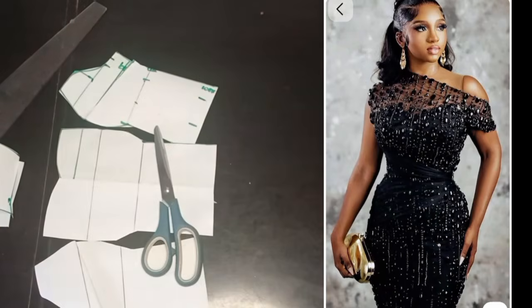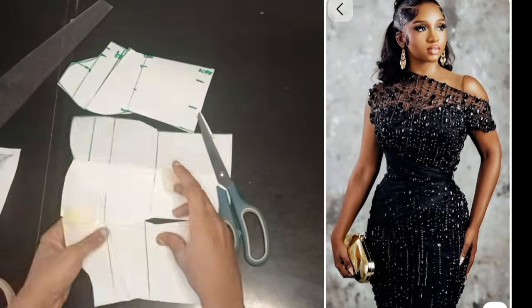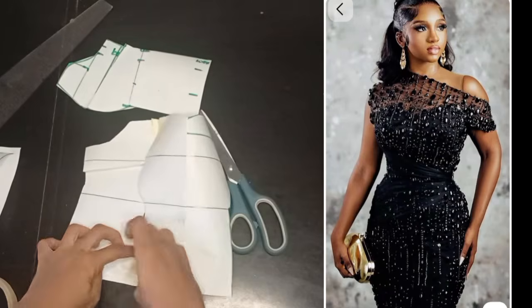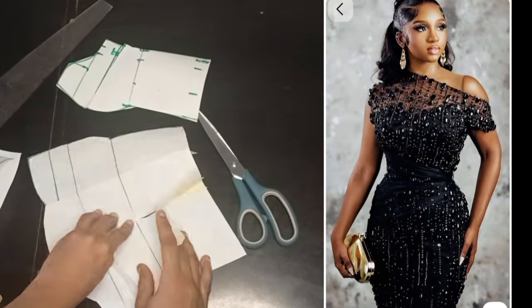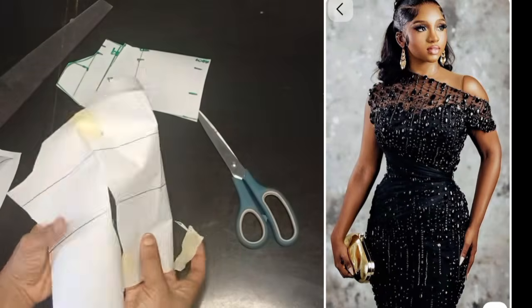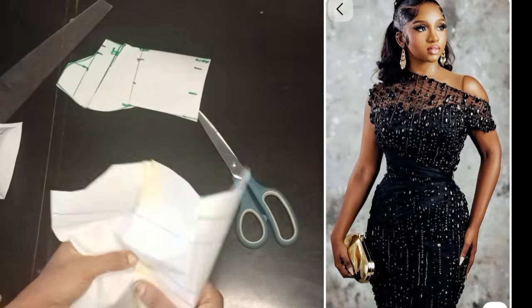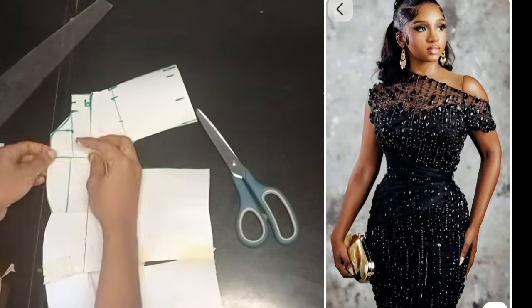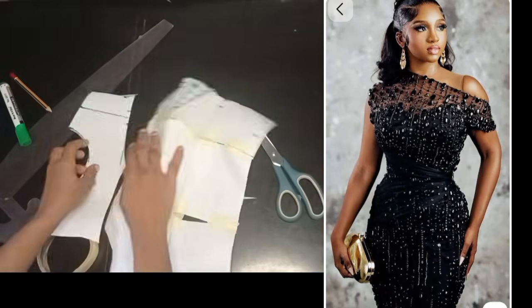Now the next step I'll take is to join this. So you'll be joining your yoke to your base, let's say the Duchess fabric you're using for the upper part of the dress. You have a plain fabric, you can use a Duchess for it, right? So you're going to sew the upper part of your dress and then join the yoke.